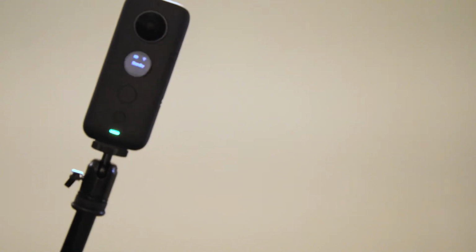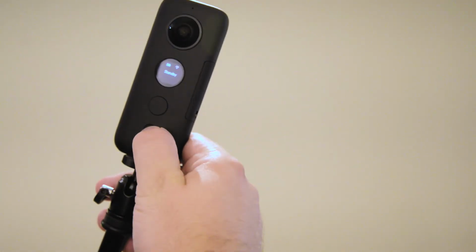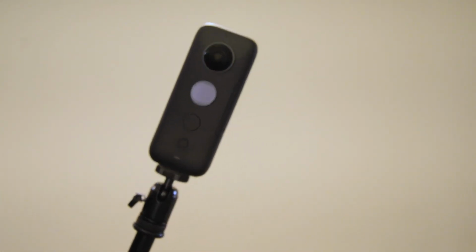All right, so I think that's it for the interface. We can just hold the power button to power down. So now that we've gone over the interface and how to make this thing work, let's talk a little bit about the camera. So yeah, green light means it's on.